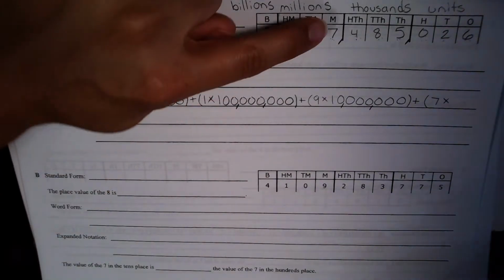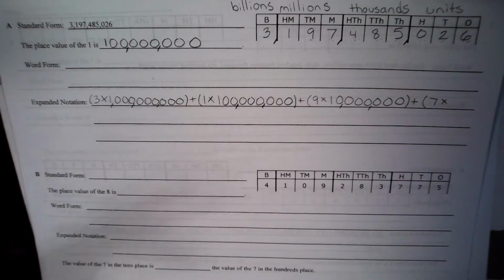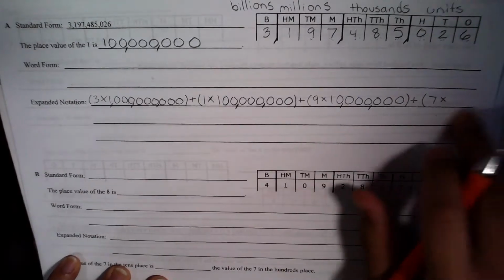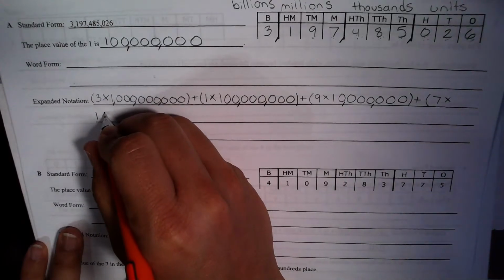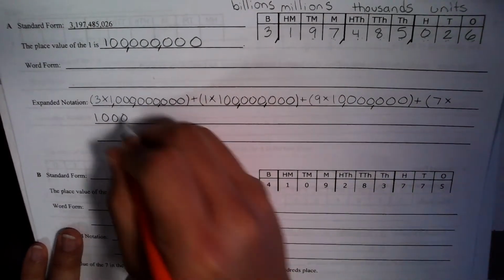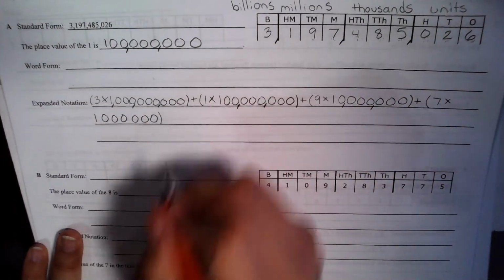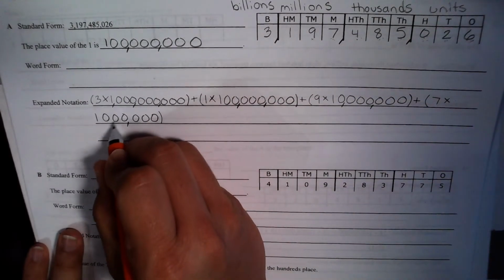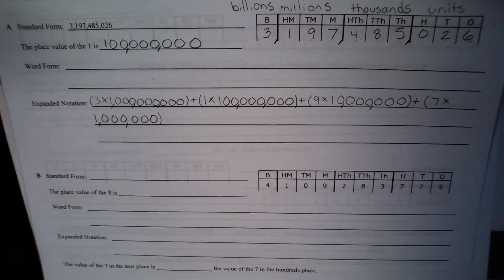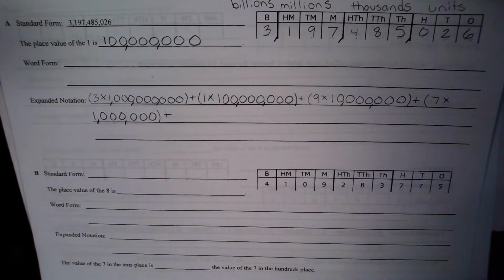times, let's see how many zeros we need. 1, 2, 3, 4, 5, 6. 6 zeros. I'm not going to have space to write it here, so I'm going to put it on the next line. Put a 1 and then 6 zeros. They'll need 2 commas. 1, 2, 3, comma, 1, 2, 3. All right. We're getting closer and closer to the end of that number. I see that these parts are getting smaller and smaller and smaller.